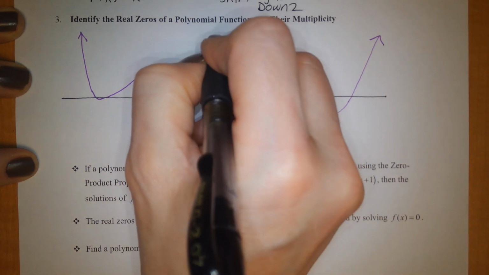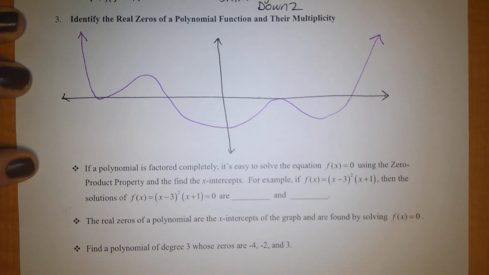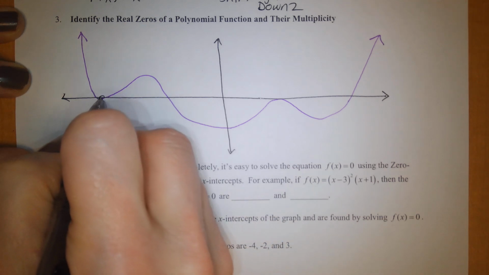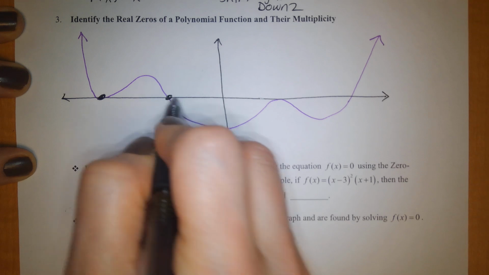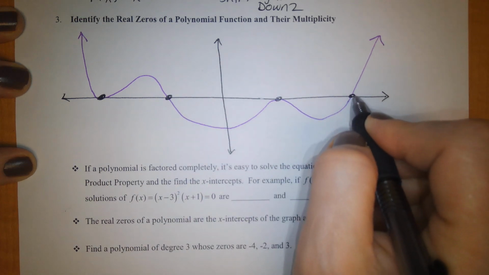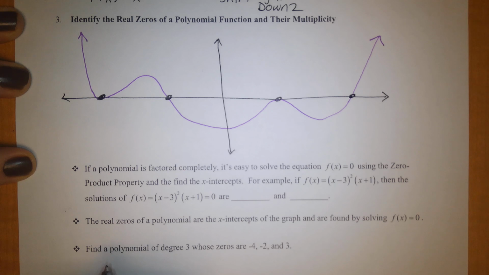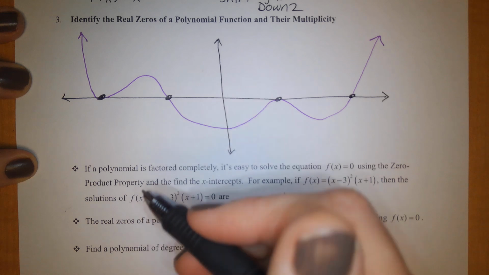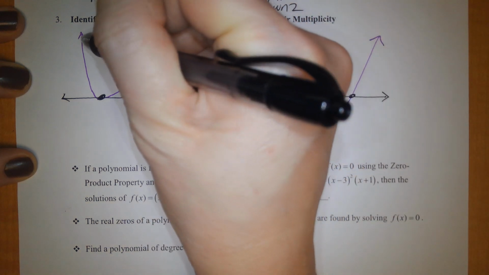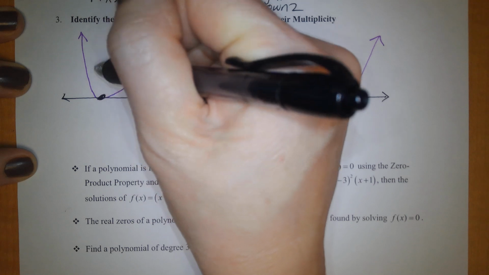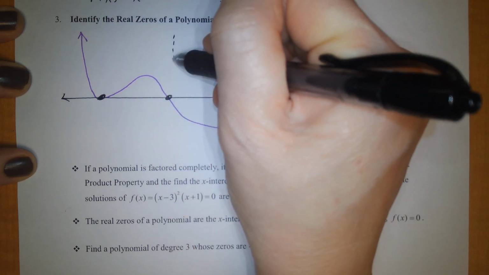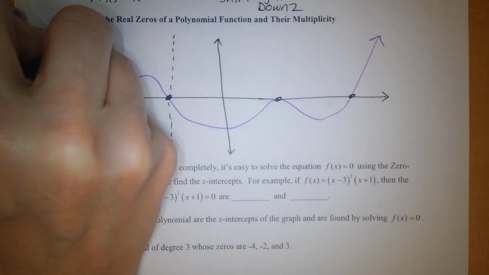Okay? And these are my y and my x-axes. And I want to define all the zeros. By definition, zeros are the x-intercepts. So this is a 0, this is a 0, this is a 0, and this is a 0. Anywhere it is above the x-axis, like for example from here to here, the graph is above the x-axis.